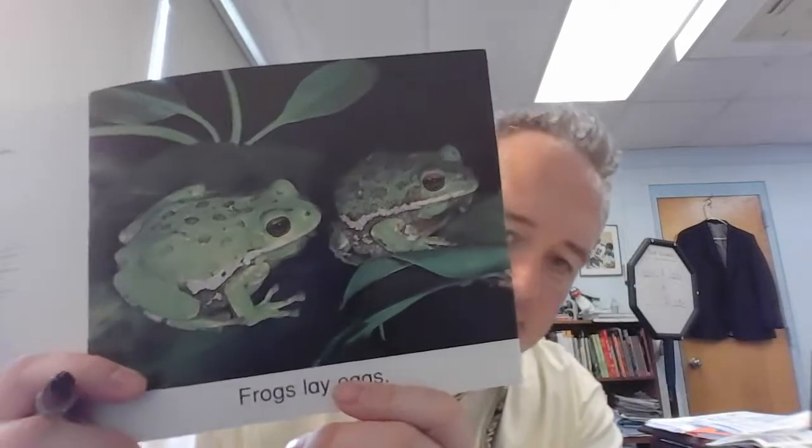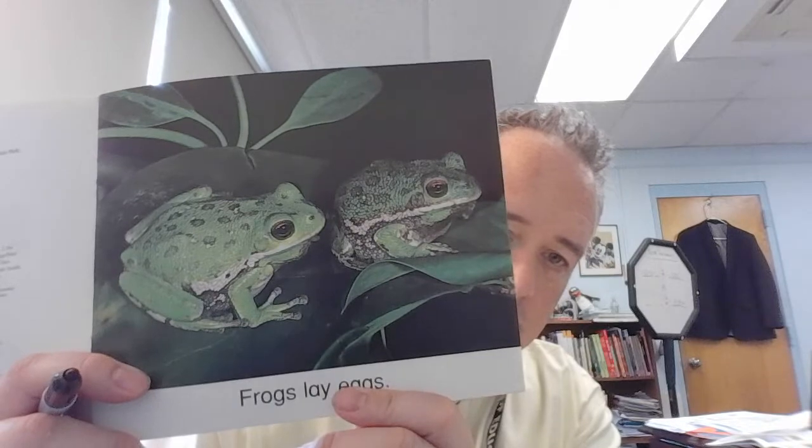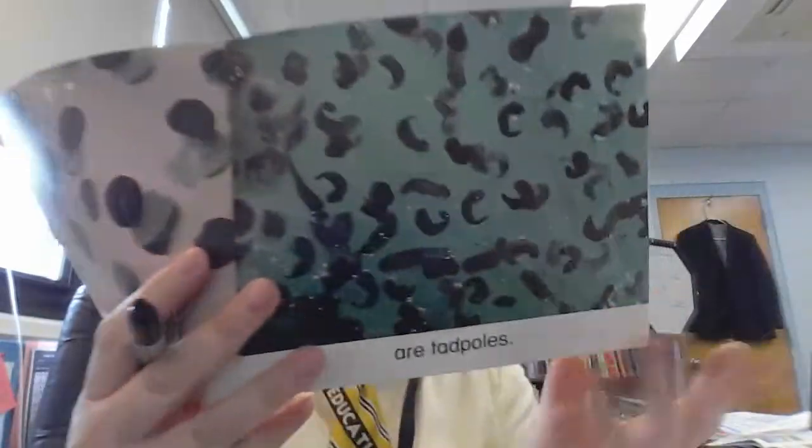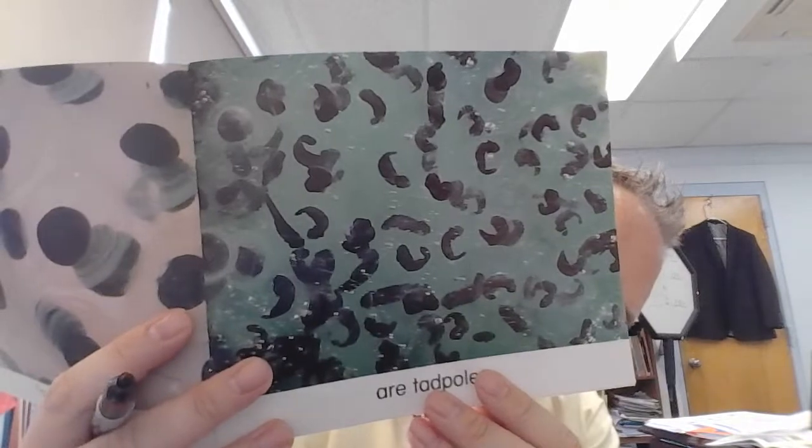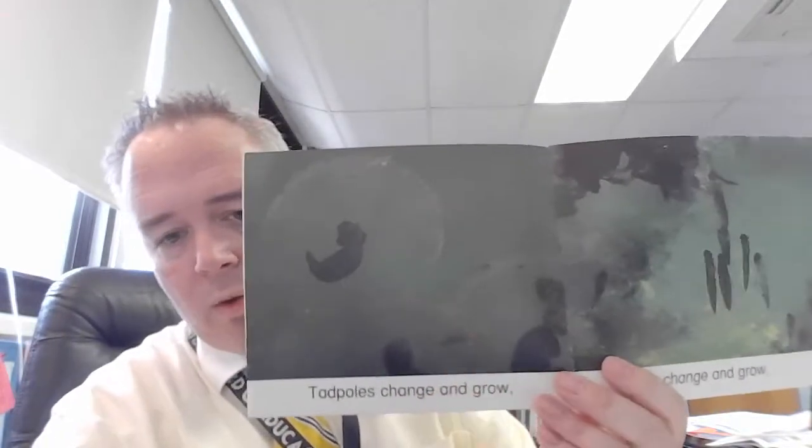Frogs lay eggs. In the eggs are tadpoles. Tadpoles change and grow. Do you see that?